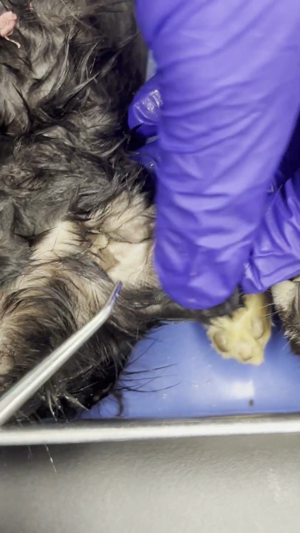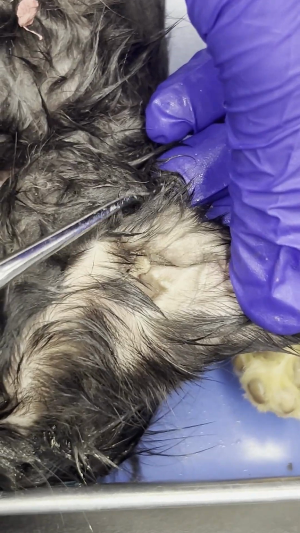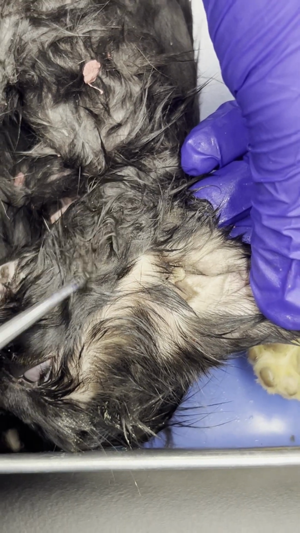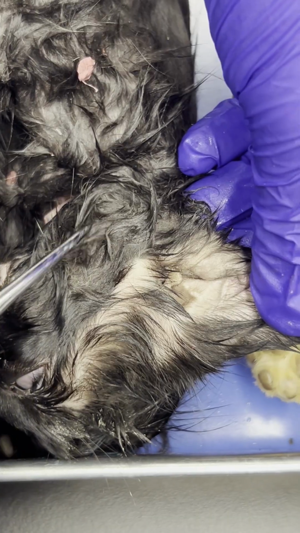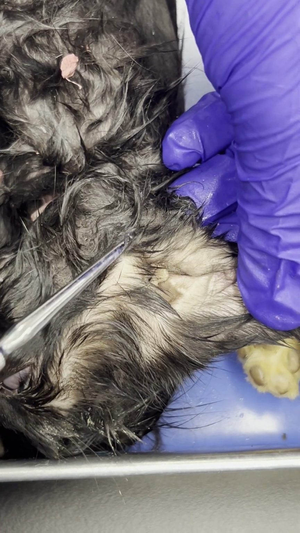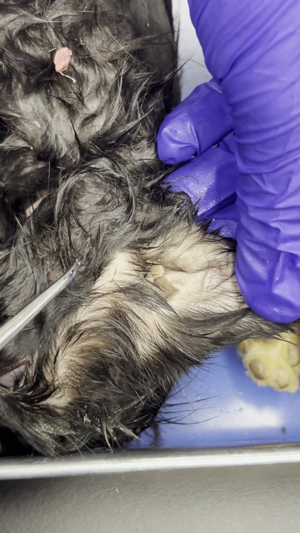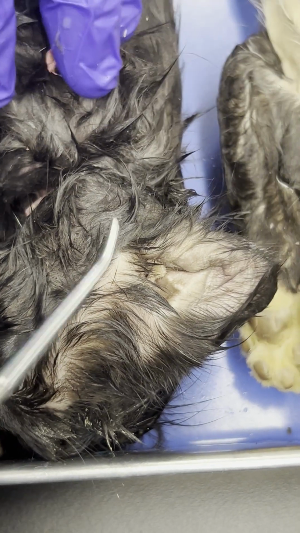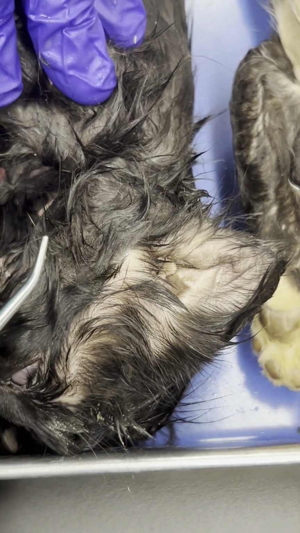So here's the pinna of the ear, the flap of the ear, and it's more or less going to be in this area right here. If you guys want to dissect where the parotid gland is, I highly encourage you guys to explore that. It shouldn't take too long to actually find it.